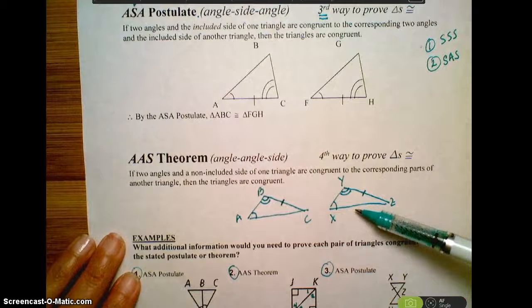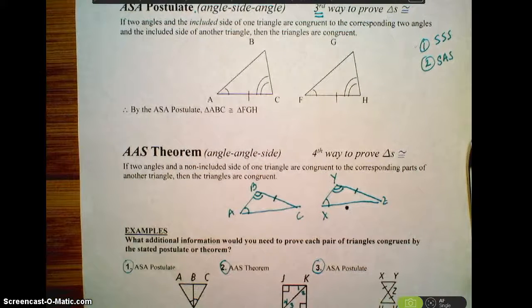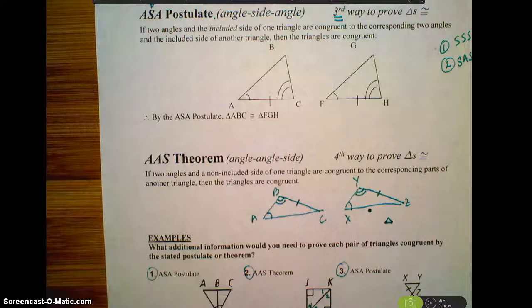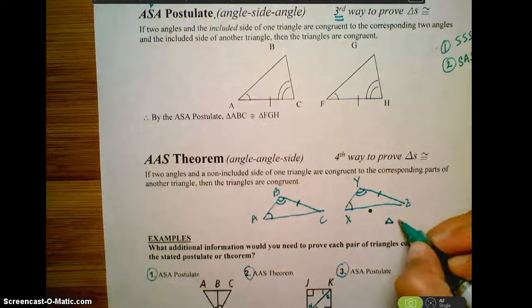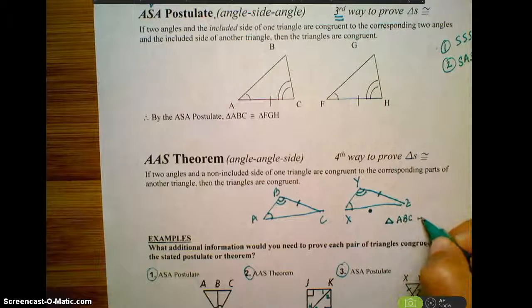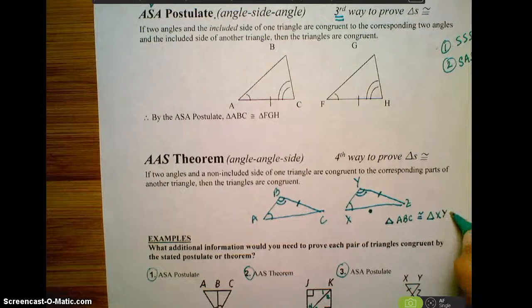If this triangle had had side XZ marked, we would not have a true correspondence and we would not be able to use angle, angle, side. Take a second and see if you can write the congruent statement for the two triangles. Okay, so you could write triangle ABC is congruent to triangle XYZ.